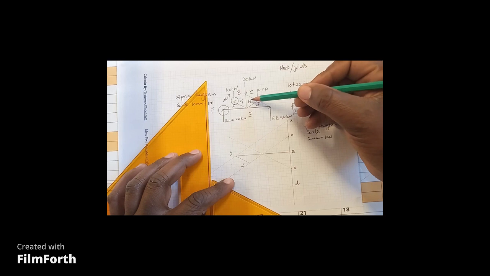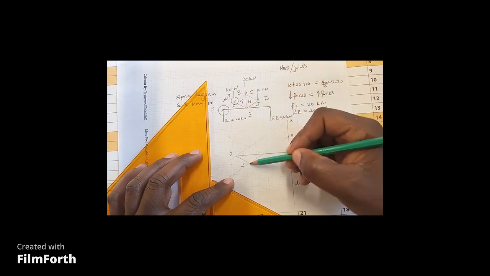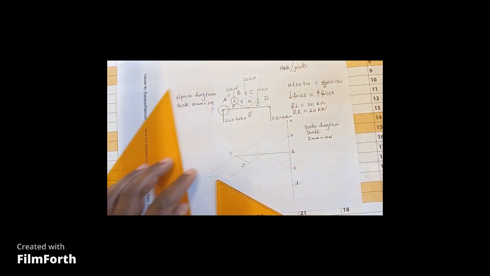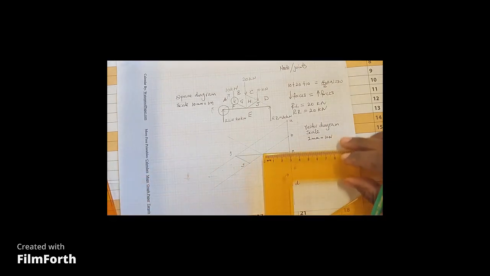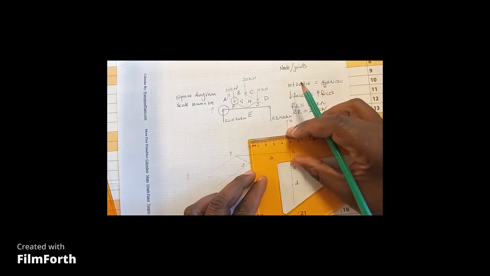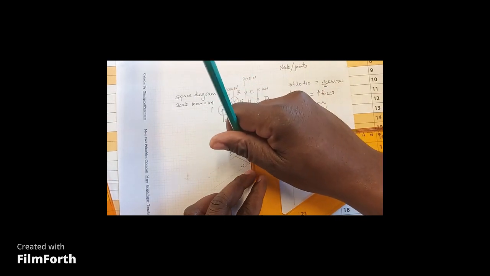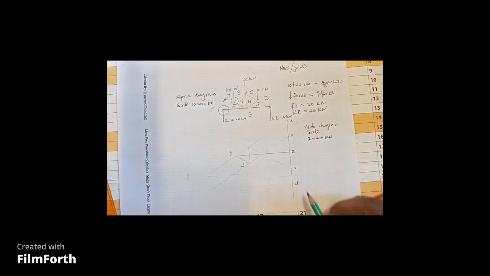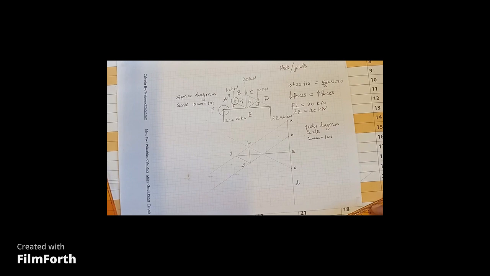But H and G, we see it's a vertical line. Already we have G here. So if I erect a vertical line from G, it must bring me straight to this point here. So that's your vertical line. All right, so our H is at this point. That's my H here.